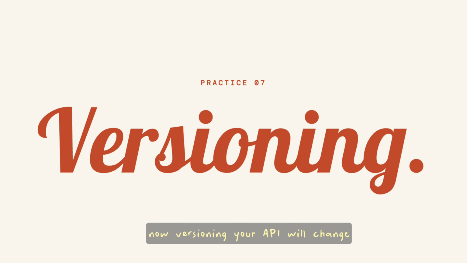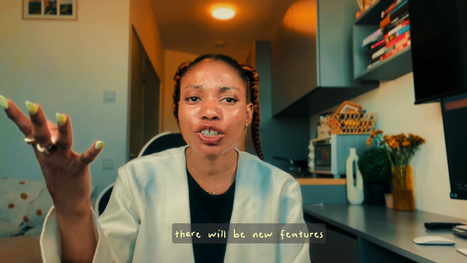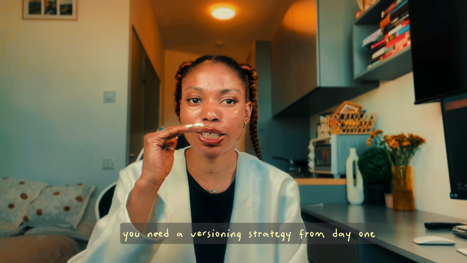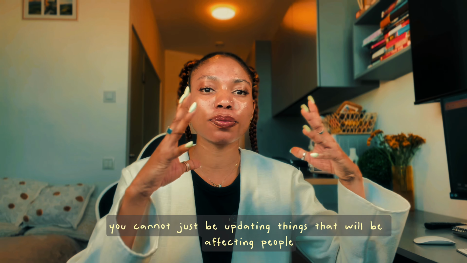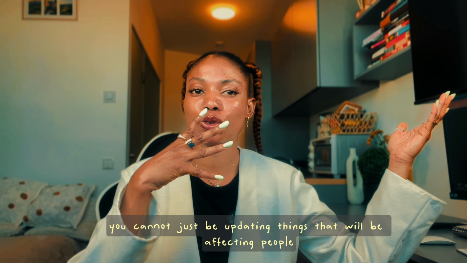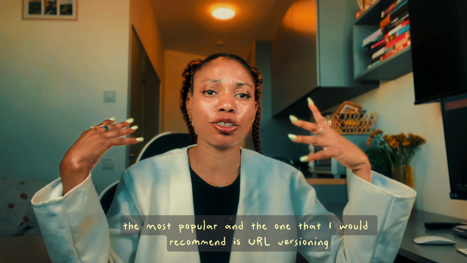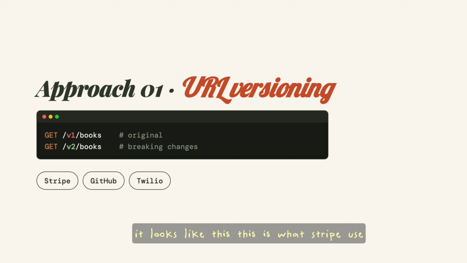Now, versioning. Your API will change. There will be new features, there will be breaking changes, there will be deprecation. You need a versioning strategy from day one. You cannot just be updating things that will be affecting people somewhere. The most common approach, the most popular, and the one that I would recommend is URL versioning. It looks like this. This is what Stripe uses, what GitHub uses, what Twilio uses. It is visible, it is easy to test, it is easy to route. It is common. You will usually see things like this.